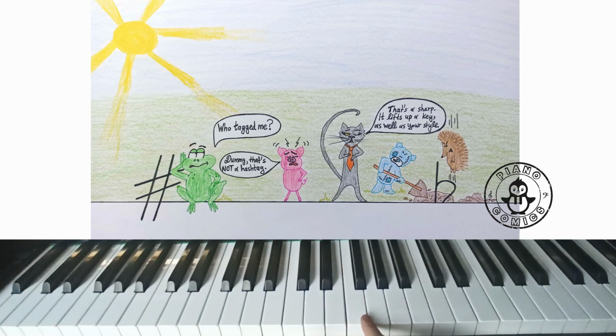Now let's try this key, the B. What other name can I give it?